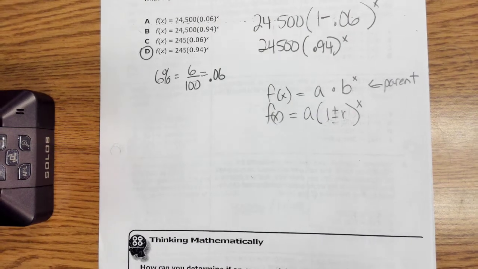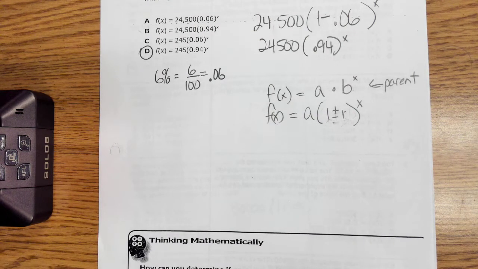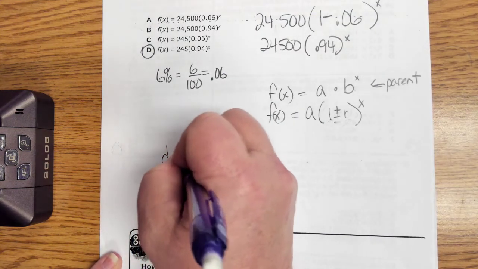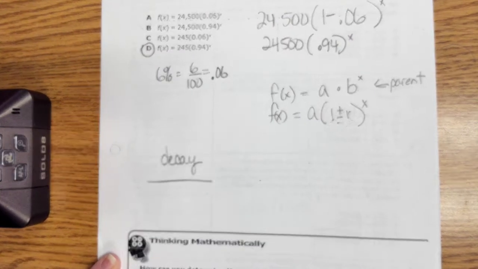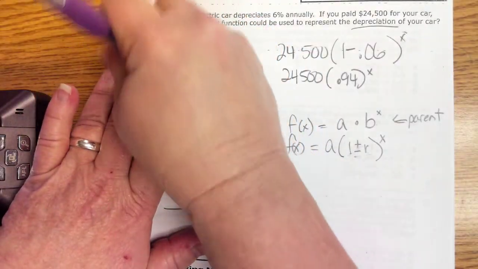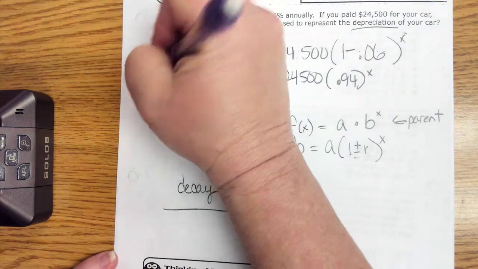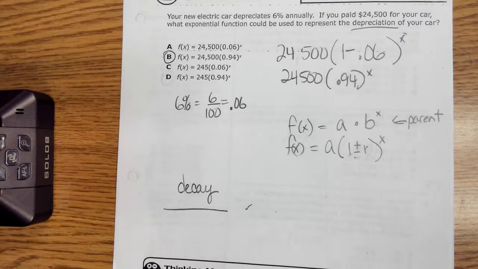Easy enough? All right, let's think about what's the difference between decay and growth. Decay, words for decay might be depreciates. Oh yeah, I meant B. Why did you let me do D? I'm so bad. Sorry.